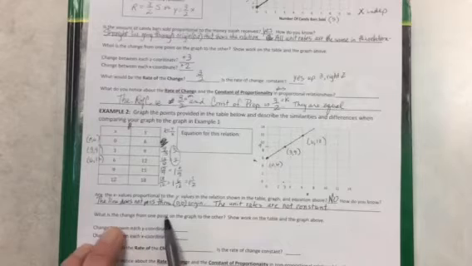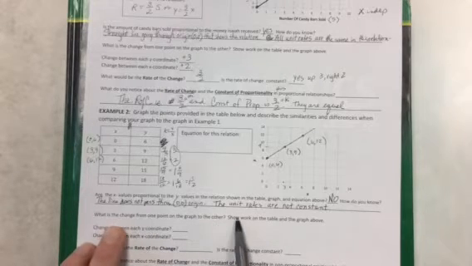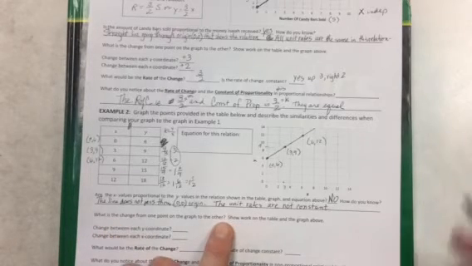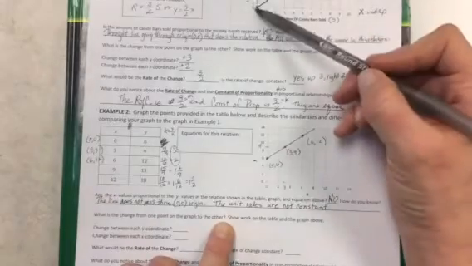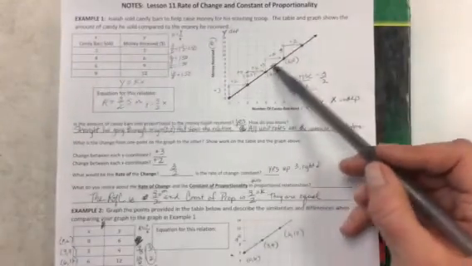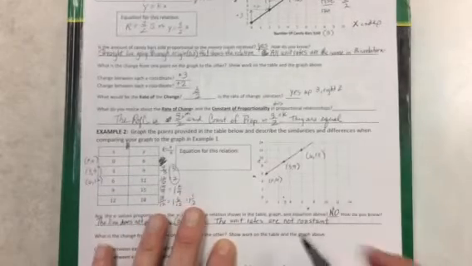All right, it says, what's the change from one point on the graph to the other? Show your work in the table. Now, we still have a straight line, so we can still look at the rate of change like we did on this line. So we're going to do that now.